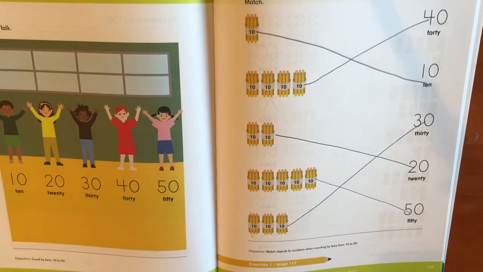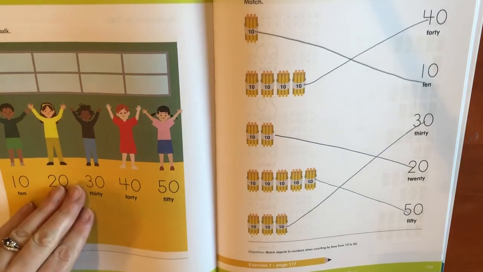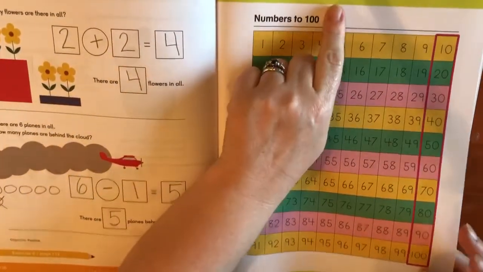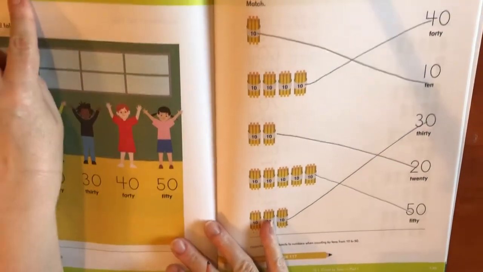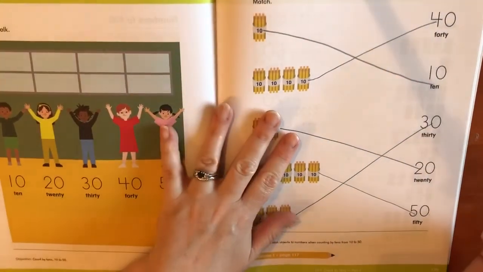You guys have your math books now. So you are going to open up to chapter 12, lesson 1, and do the counting by tens page.